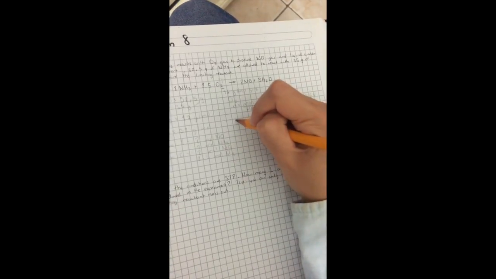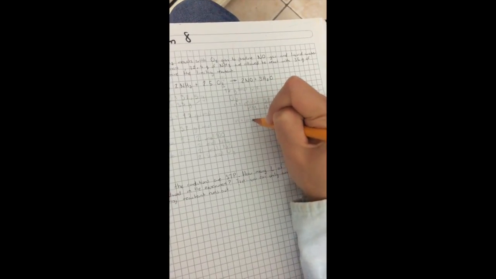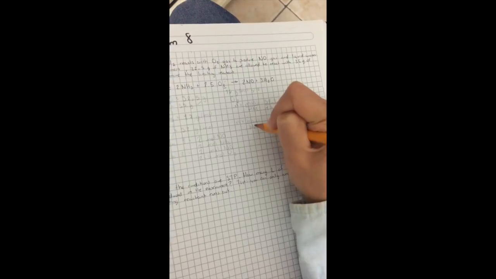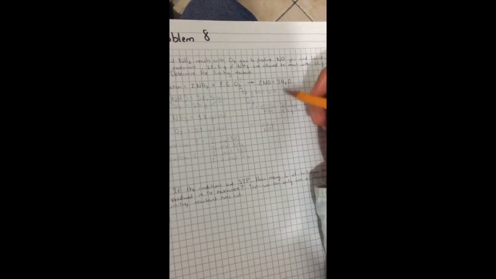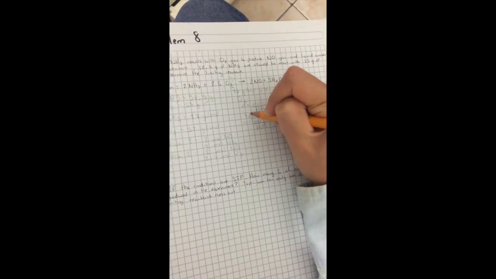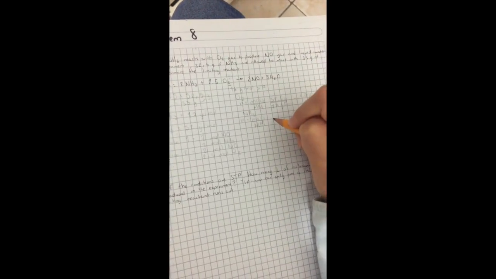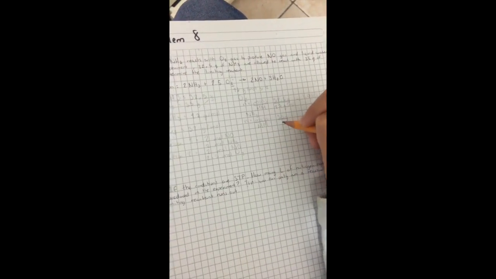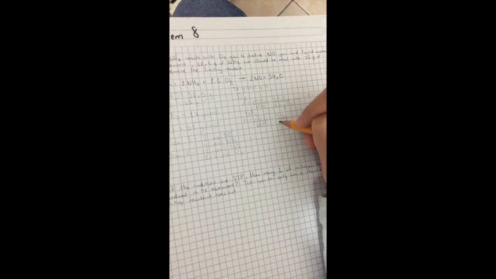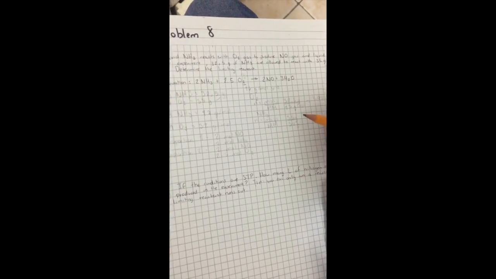And for the moles of O2, we do the same. We gather the 35 grams and divide it by 32 grams.